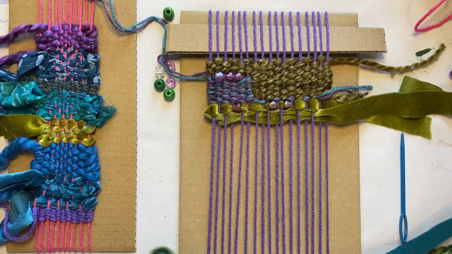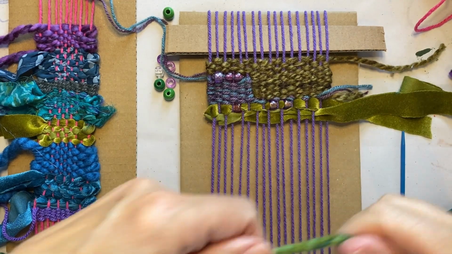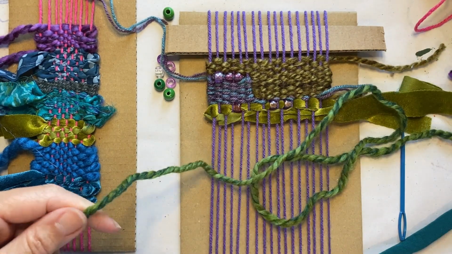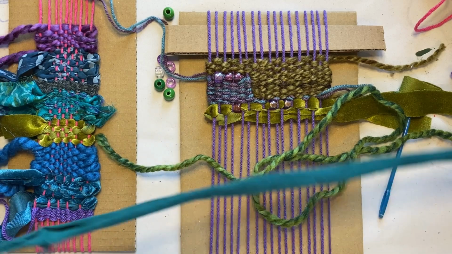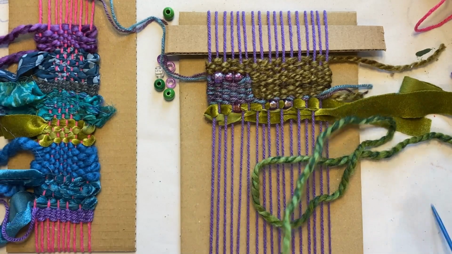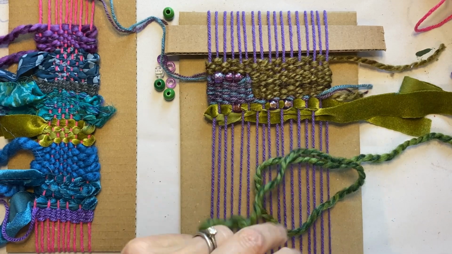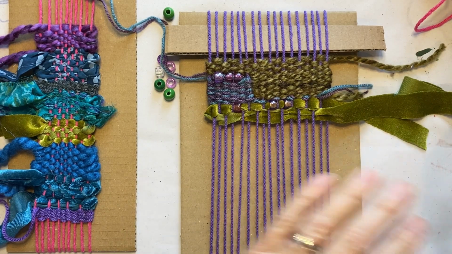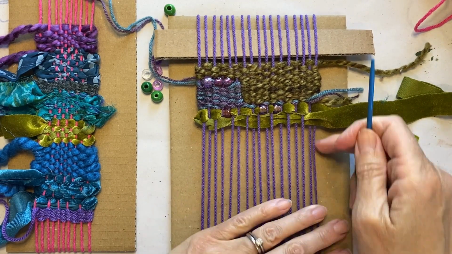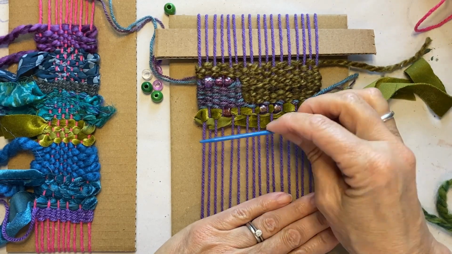Now I can't find the end. Right, here we go. Let's just do a little bit of this. Pop it back onto this needle, making sure you can see that. So we've been going under, over, under, over.